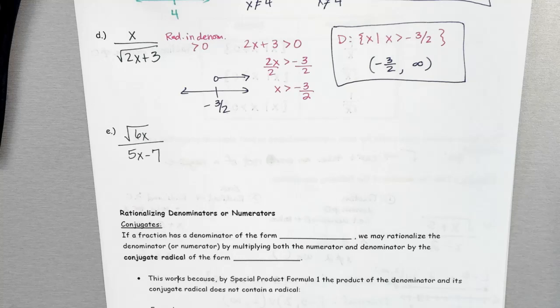The only time that wouldn't happen is if you have a negative inside here, so that's divide with the flip sign. So that's going to be greater.